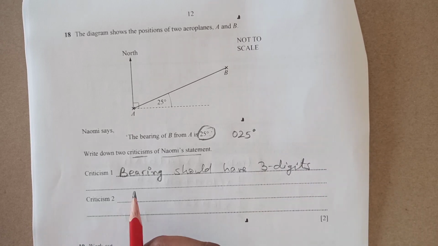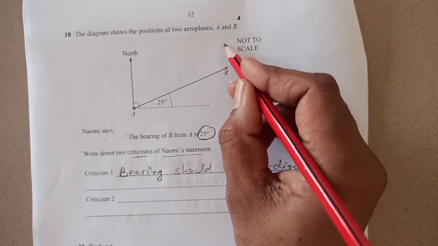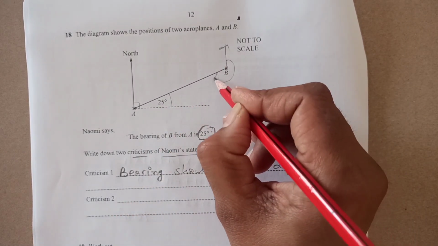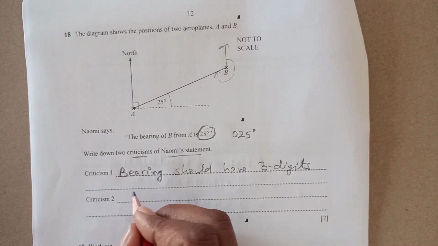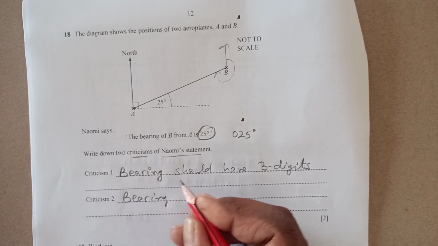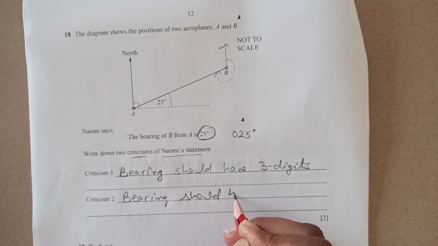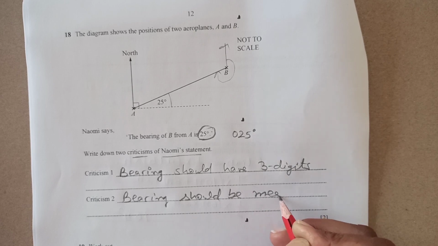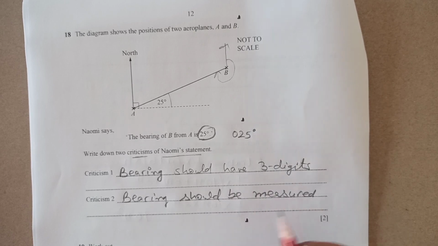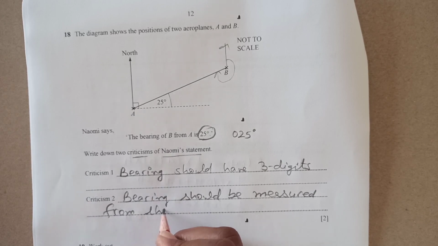Right, and the second one: it should be measured from the north line. So it is measured here, which is not correct. So it should be measured from the north line like this. So we can say bearing should be measured from the north line.